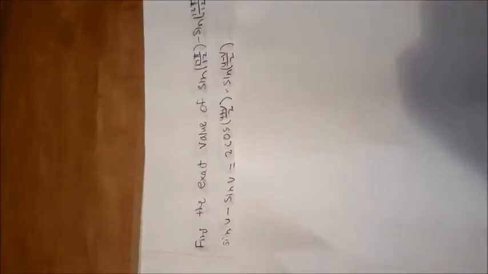Our next question is find the exact value of sine 17 pi over 12 minus sine 13 pi over 12. The equation that we use is sine u minus sine v equals 2 cos u plus v over 2 and sine u minus v over 2.